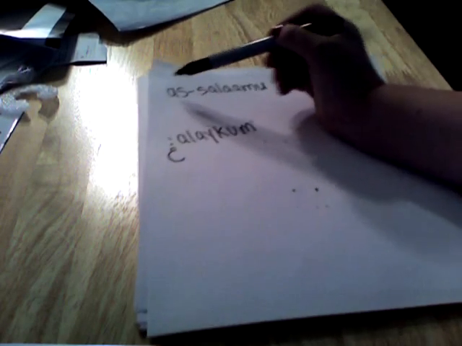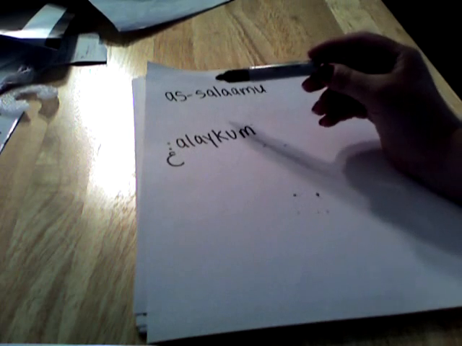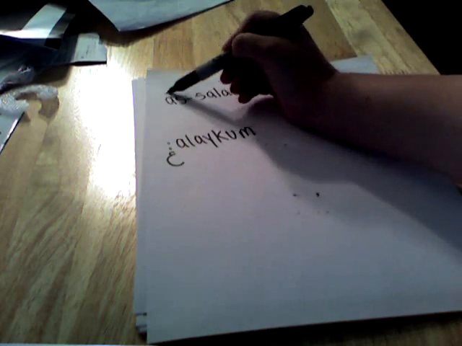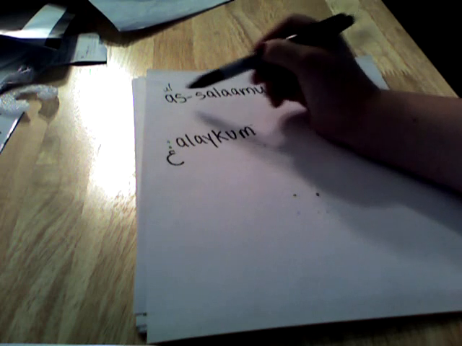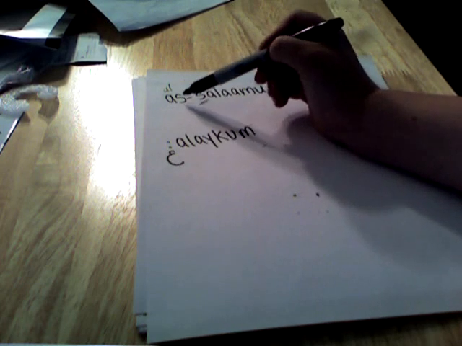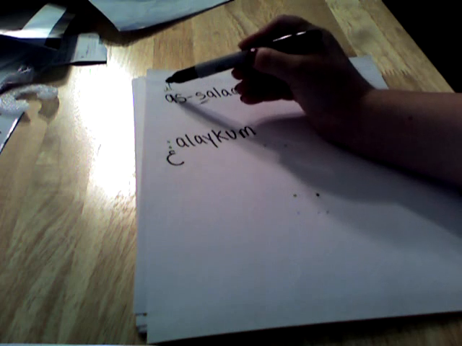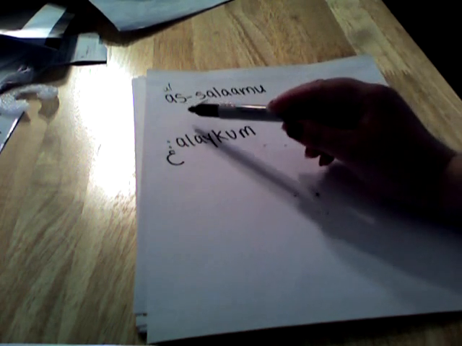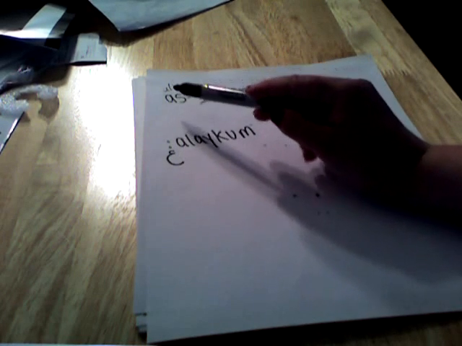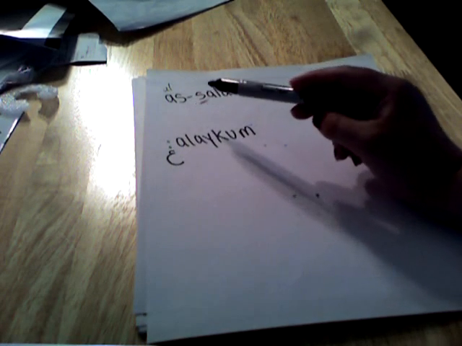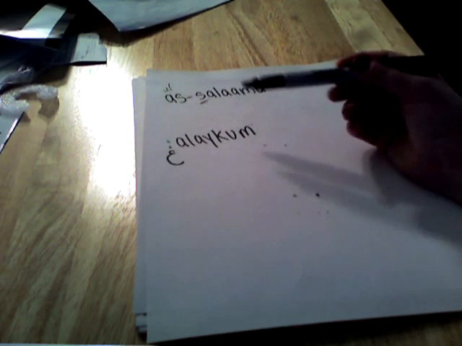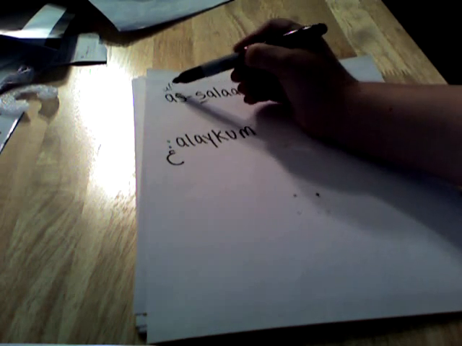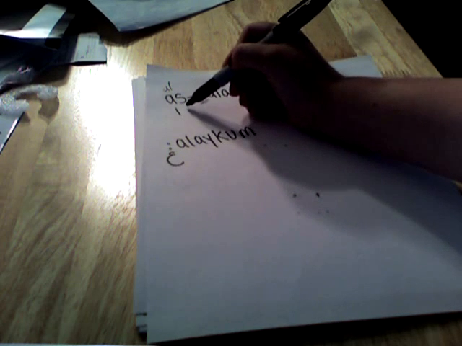Now here, this is an article at the beginning, and this usually is actually AL, but for some letters, when it comes before certain letters, it takes on the same letter. So instead of an al, it's an s because it's before an s. However, when you write it, it's still an al. Only in the pronunciation do you say assalamu alaikum. So if you start here, we have the al. This is really tricky, but remember it's al. So you're going to do the alif and the lam.